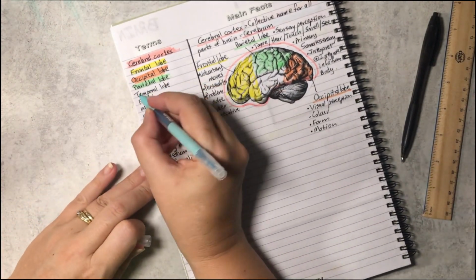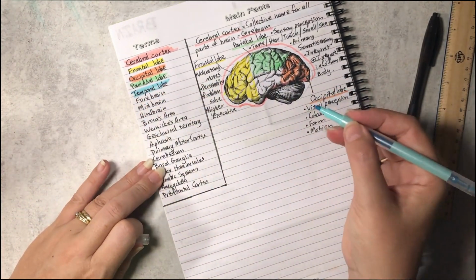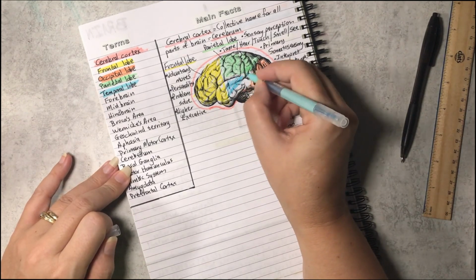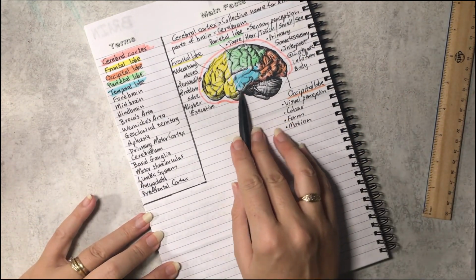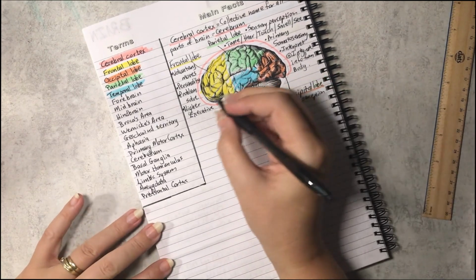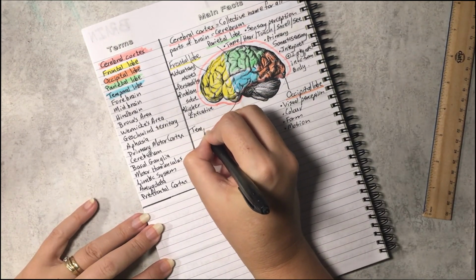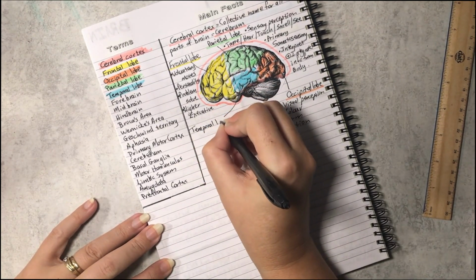And lastly, for this external view, we have the temporal lobe, leaving space because the cerebellum on our list is coming up, so we need to make sure that we can talk about that.